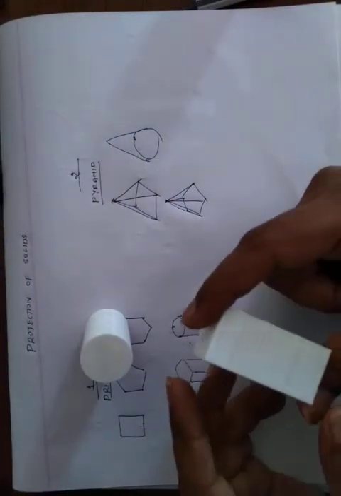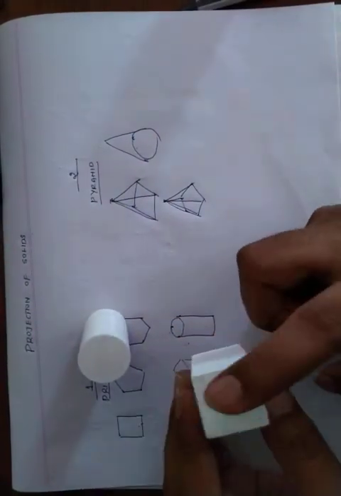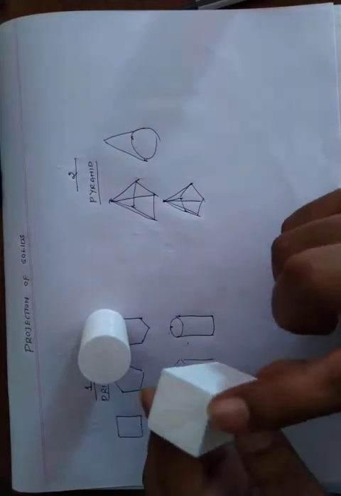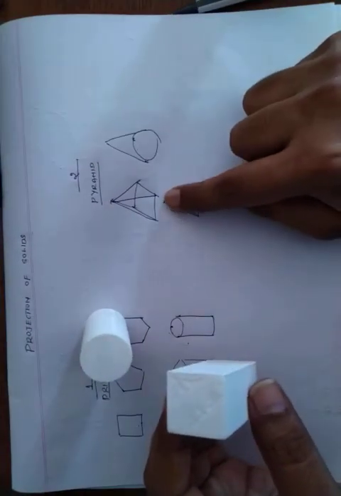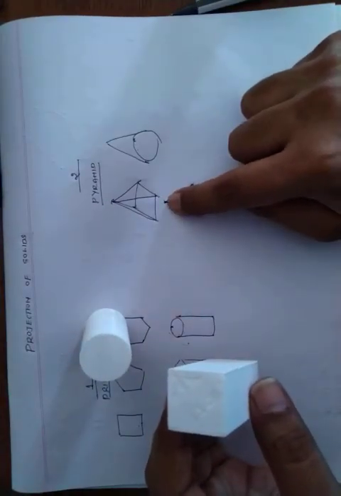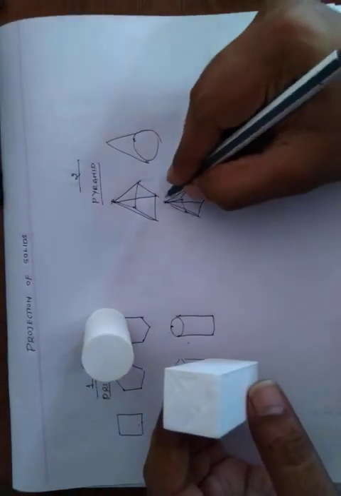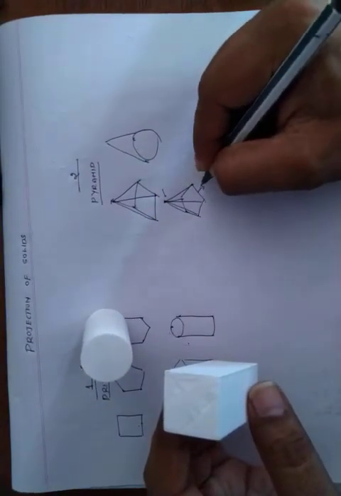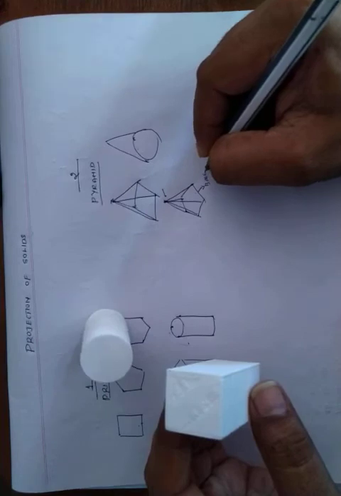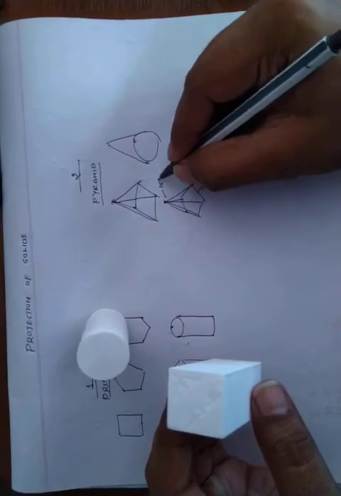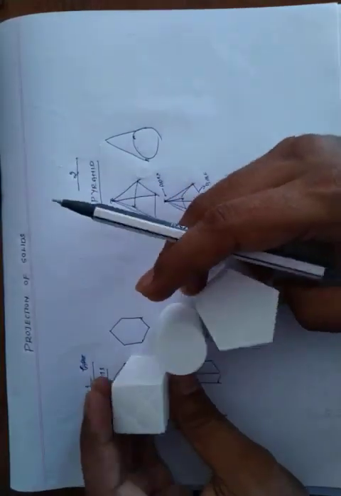In prisms, you have a combination of planes separated by a certain height, whereas in pyramids it is pointed. It has only one plane at the base, and this point is called the apex. So this is the introduction to solids.